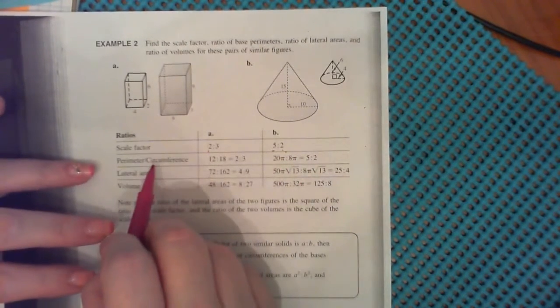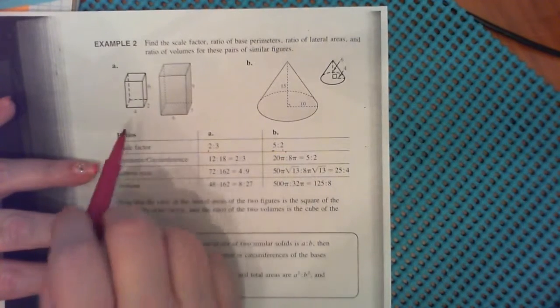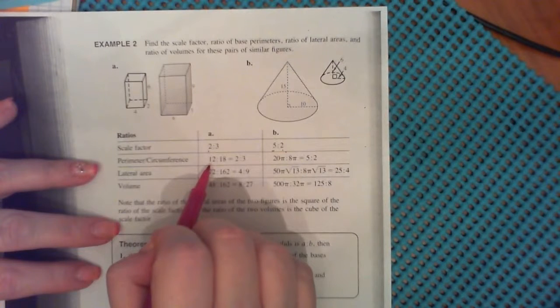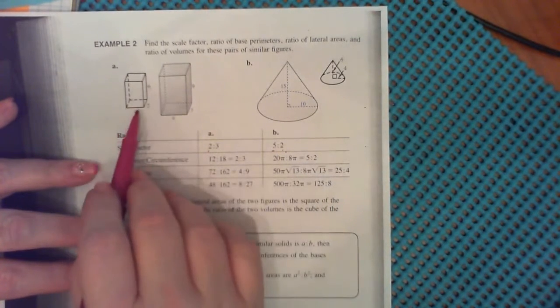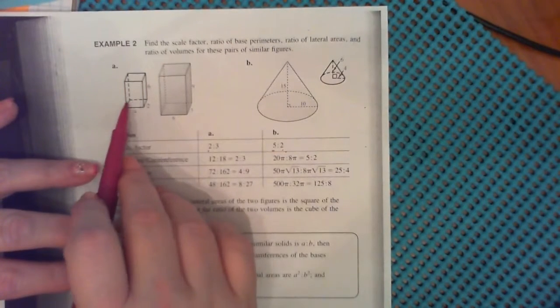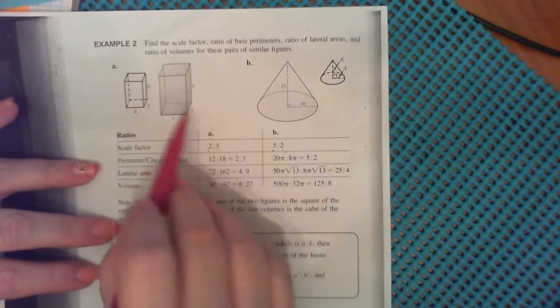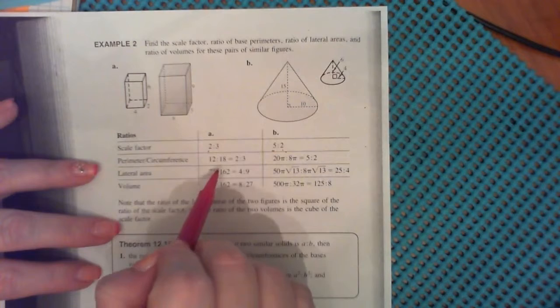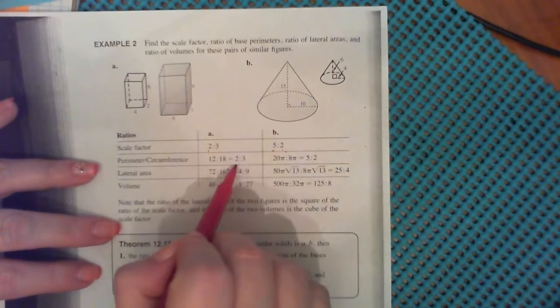Now, look at the perimeter. They went ahead and figured out the perimeter of a side, and they said the perimeter is going to be 12 on this one, because it's 4 plus 4 plus 2 plus 2, and 18 on this one because it's 6 plus 6 plus 3 plus 3. That reduces down to 2 over 3.